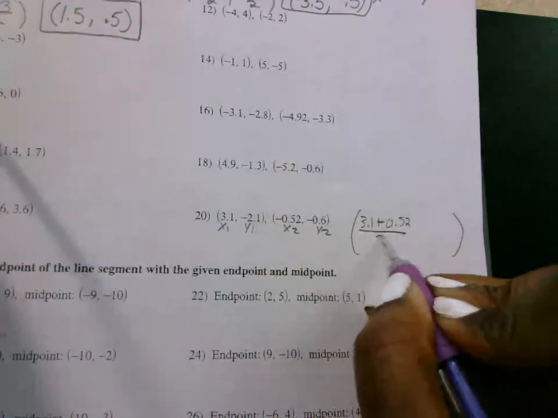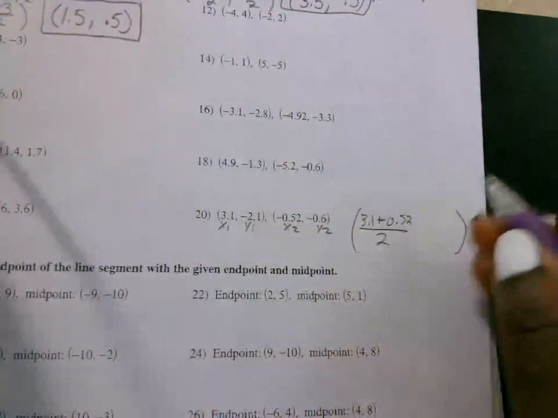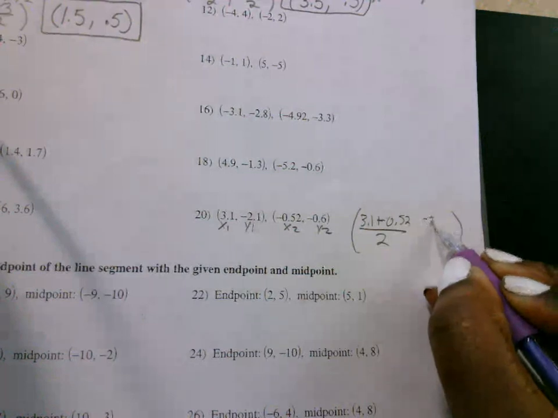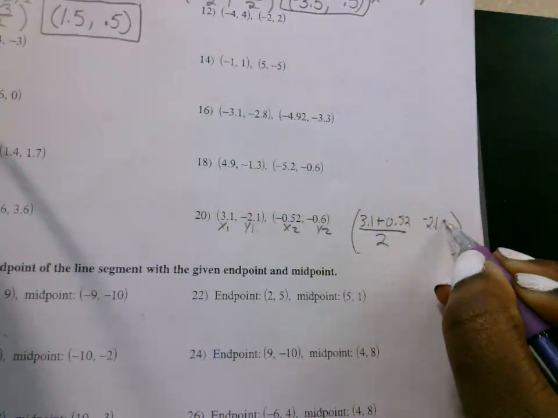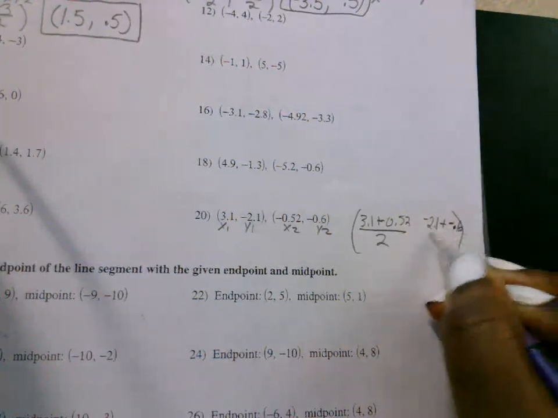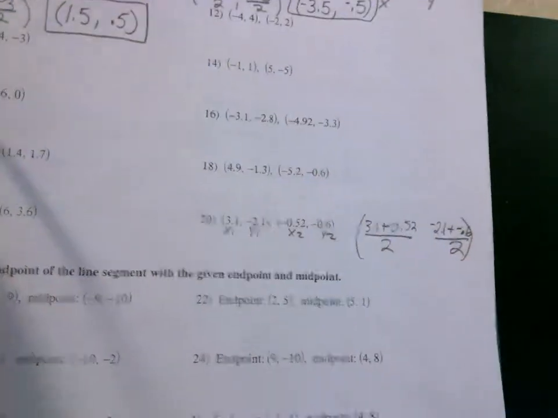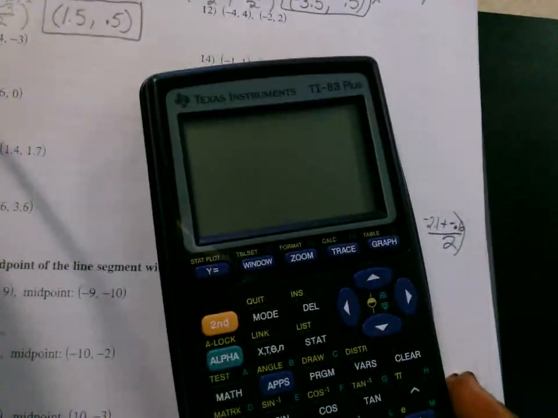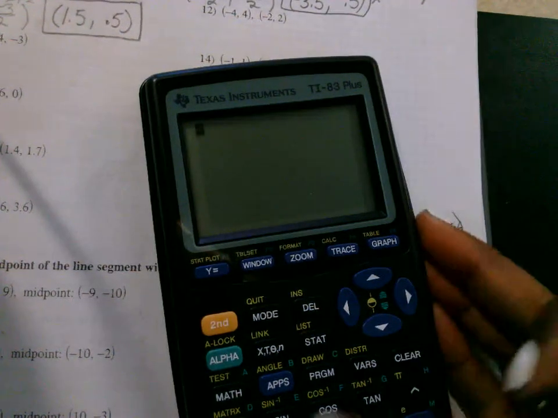So I got plus a negative 0.52 divided by 2. My y's are going to be a negative 2.1 plus a negative 0.6 divided by 2. All right, so let's do this. We got 3.1.